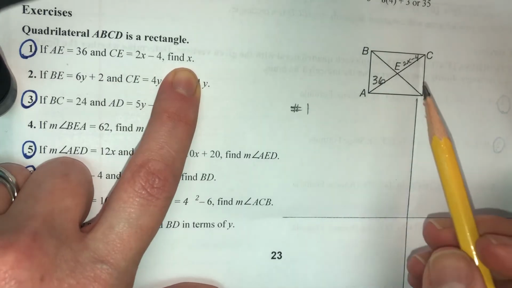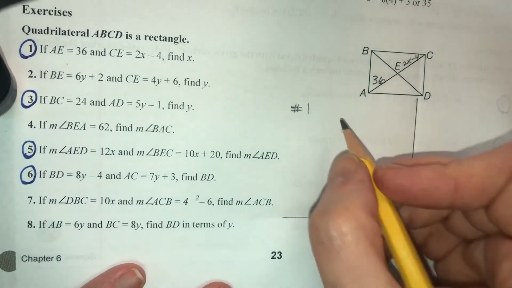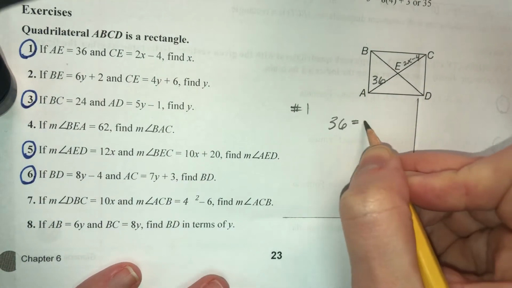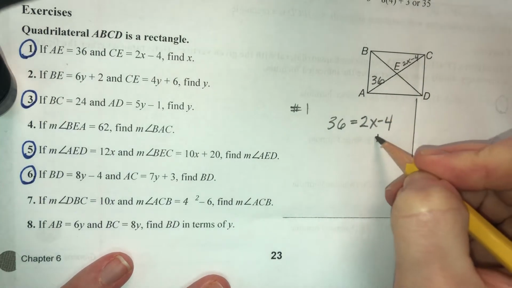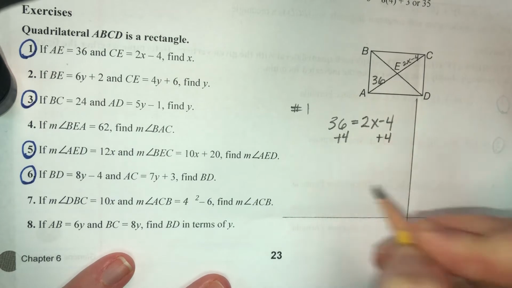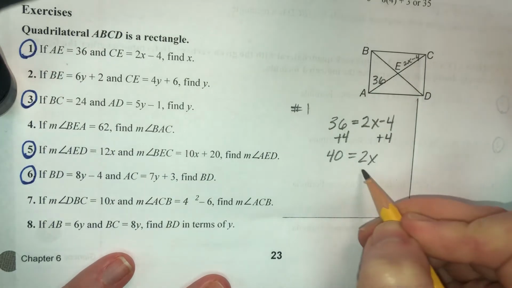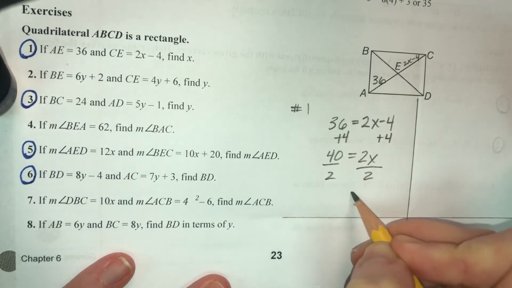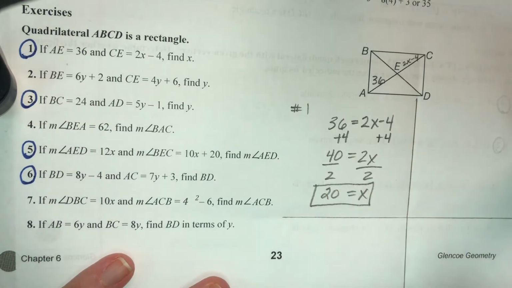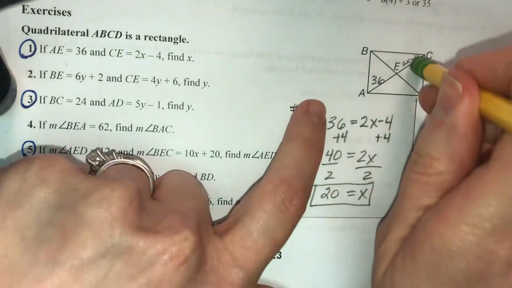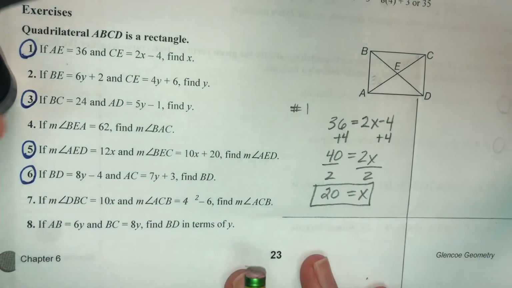Find x. Well, the diagonals of a rectangle bisect each other just like they did on the parallelogram. So that means 36 would have to equal 2x minus 4. So to solve for x, we start by adding 4 to both sides of the equation. So 40 equals 2x. And then we have to divide by 2 on both sides of the equation. So x is equal to 20. And that one is done. So I'm going to erase this and we'll move on to the next problem, number 3.